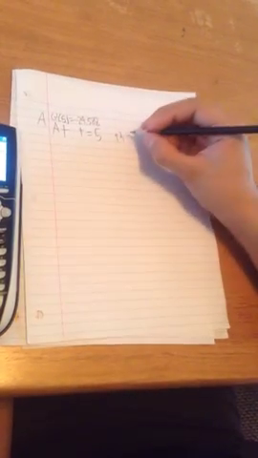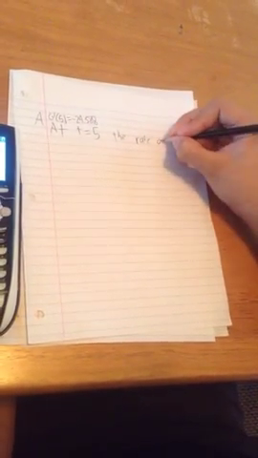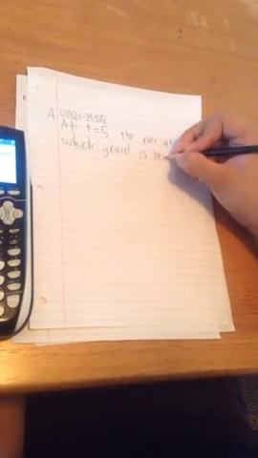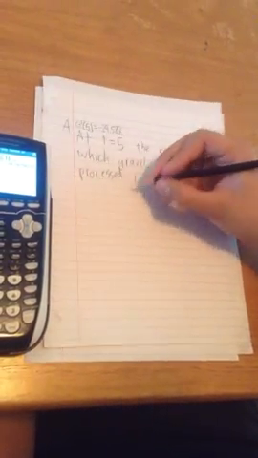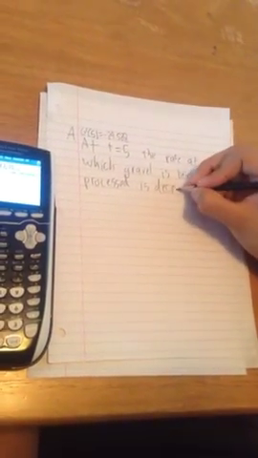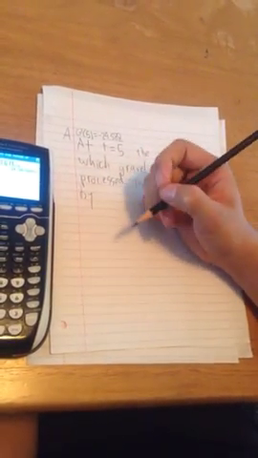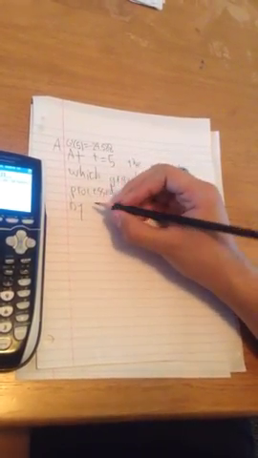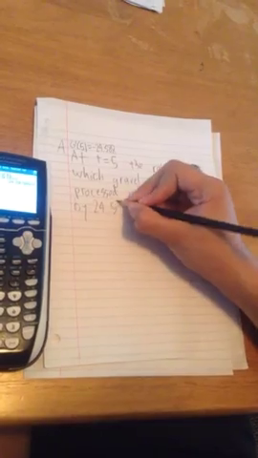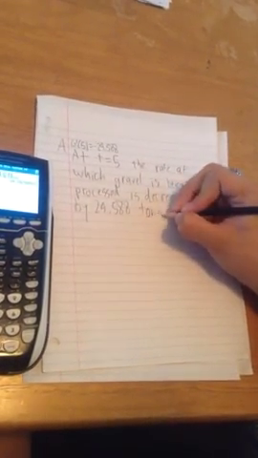This is going to be interpreted as: at time t = 5, the rate at which gravel is being processed is decreasing by 24.588 tons.